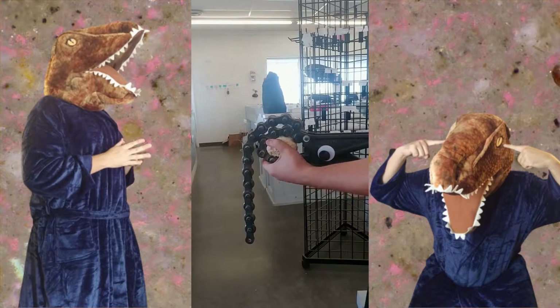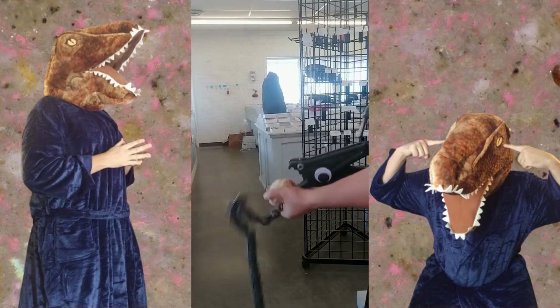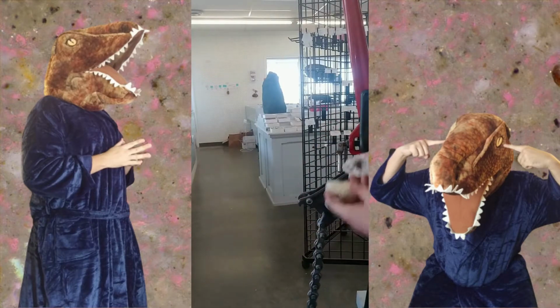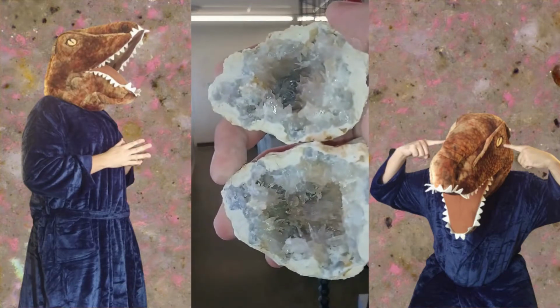Geodes are formed with a wide variety of different materials, the most common being varieties of quartz. Each locality generally has a range of materials commonly associated with the geodes found there.